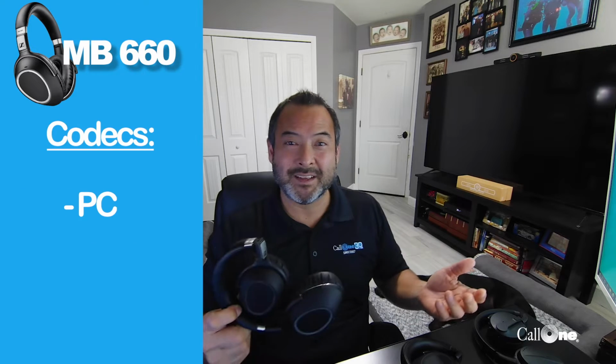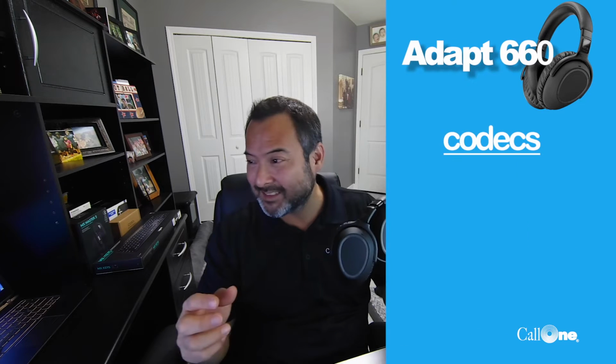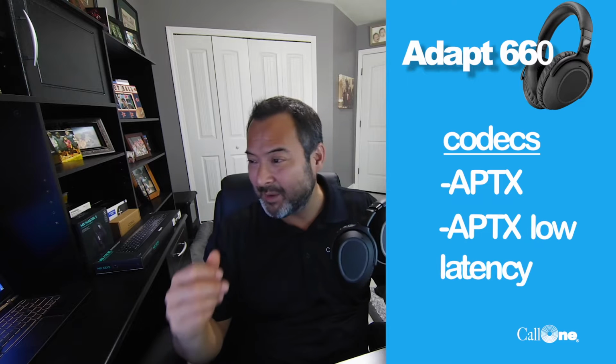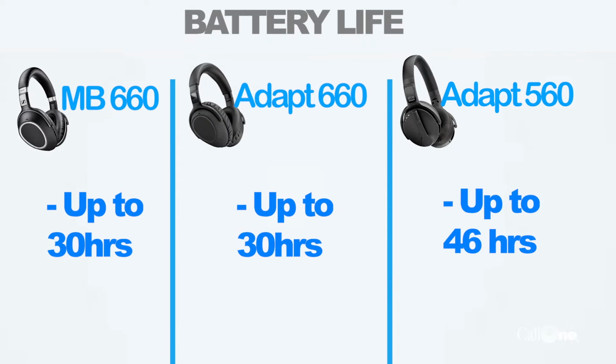The older Sennheiser MB660 supported basically connecting to a PC, and that was pretty much it. In terms of codecs, the Adapt 660 supports aptX low latency, AAC, and SBC. The only difference between the 660 and the 560 is in terms of the codecs. The 560 does not support the low latency aptX. Other than that, all of them have phenomenal battery life, but the 560 wins in that category.